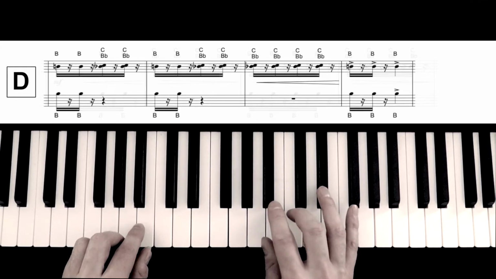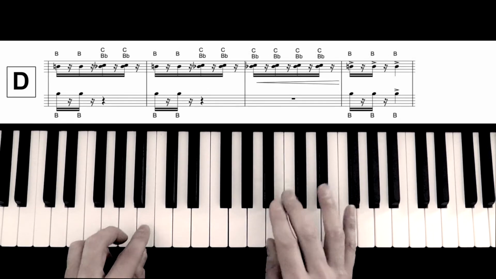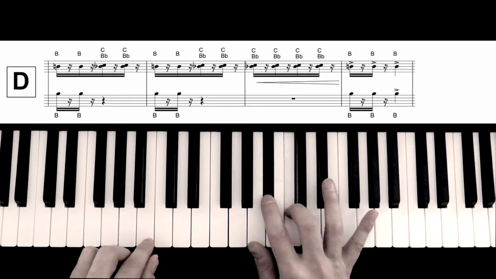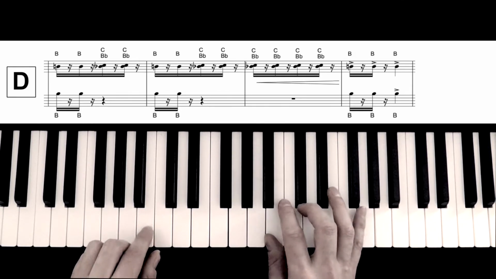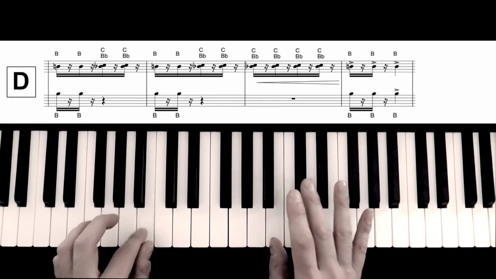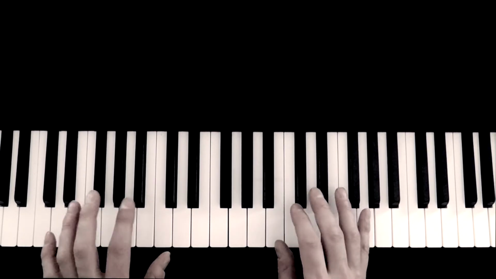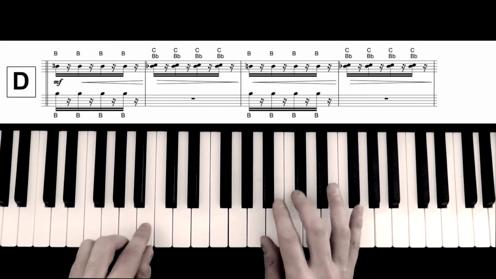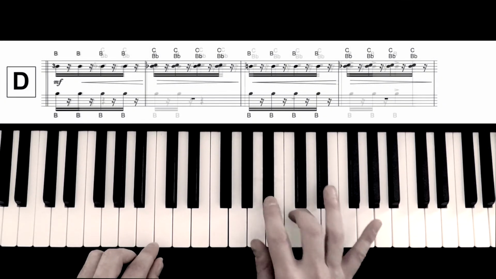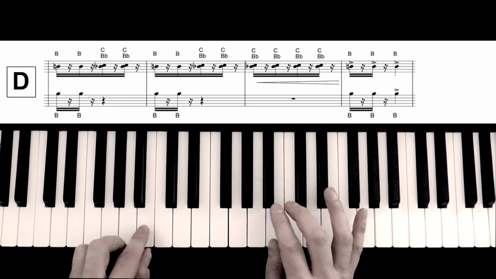Then you get the same thing, but instead of doing each one 4 times, you just do it twice. 1, 2, 1, 2, 1, 2, 1, 2. And then you get another 4 of those. 1, 2, 3, 4. And then another 3 of these. Okay, so it's about counting, but you see there is a kind of logic to it. You get 4, 4, 4, 4, 2s, 2s.